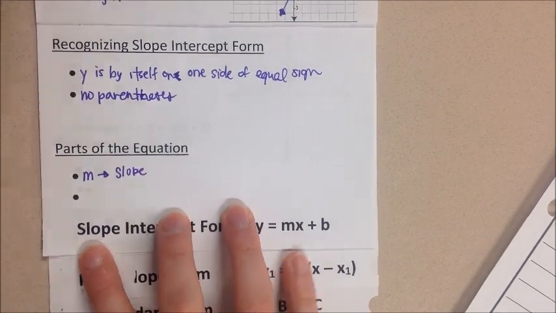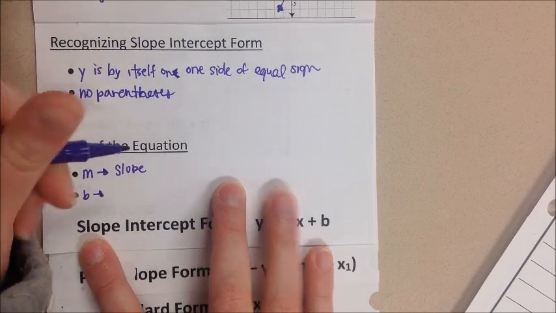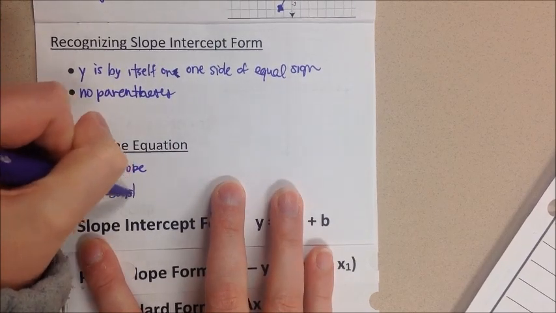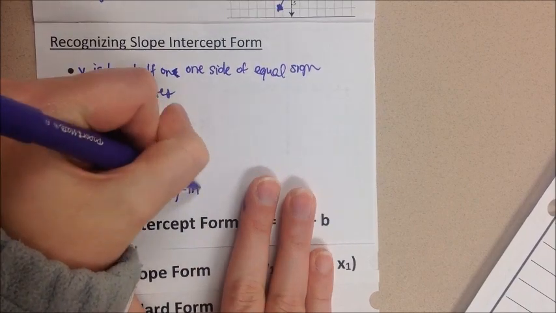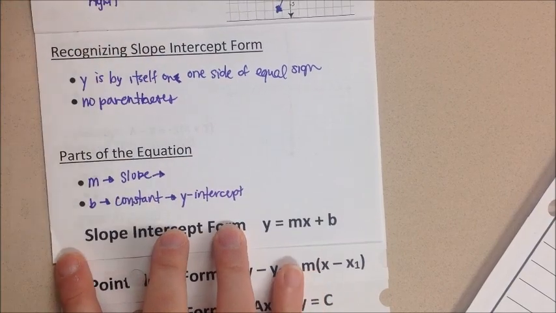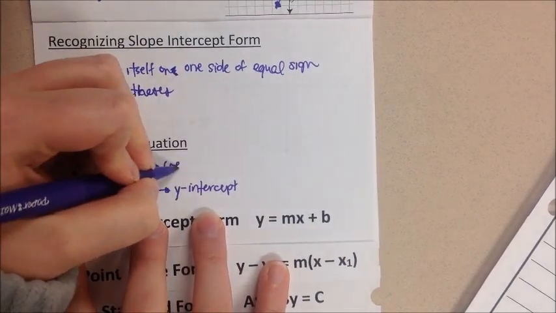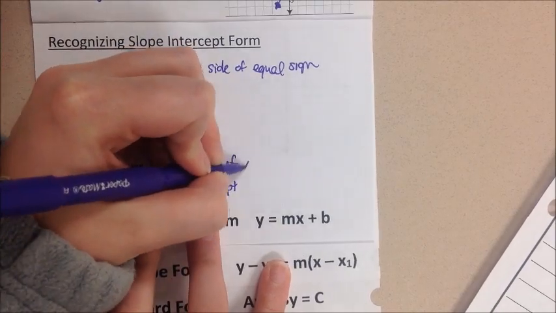Okay, so parts of the equation, we have m, which we've talked about, that's my slope. We have b, which is a constant, and that is my y-intercept. And m is always the coefficient of x.